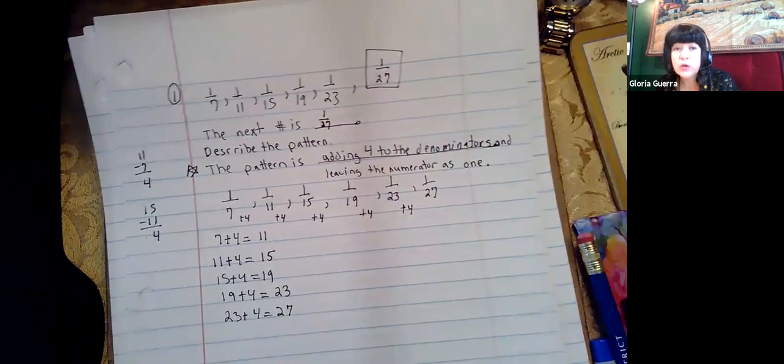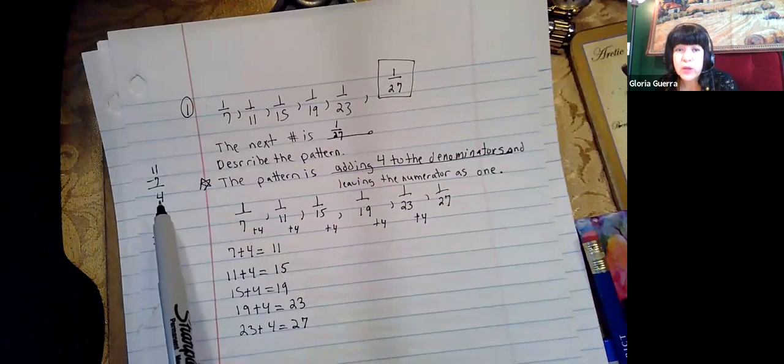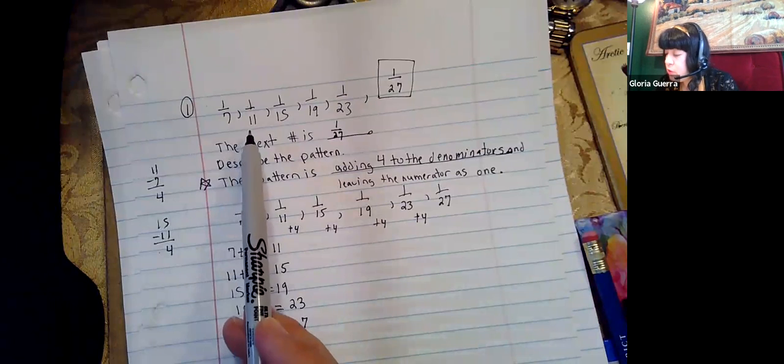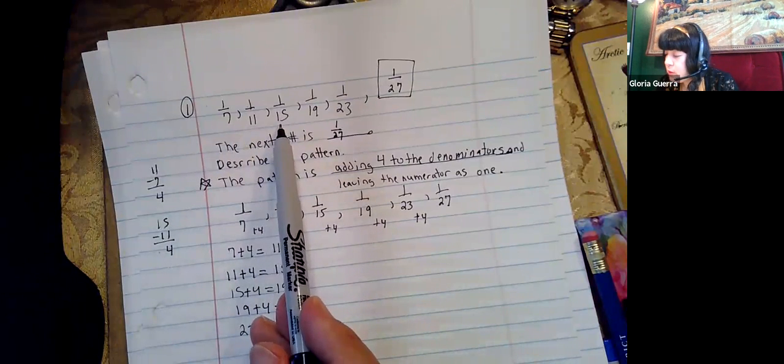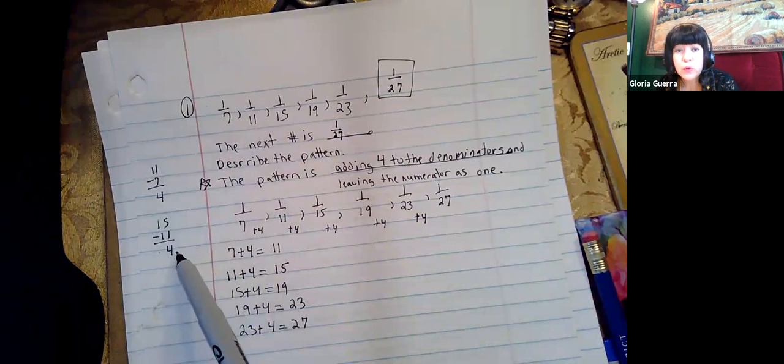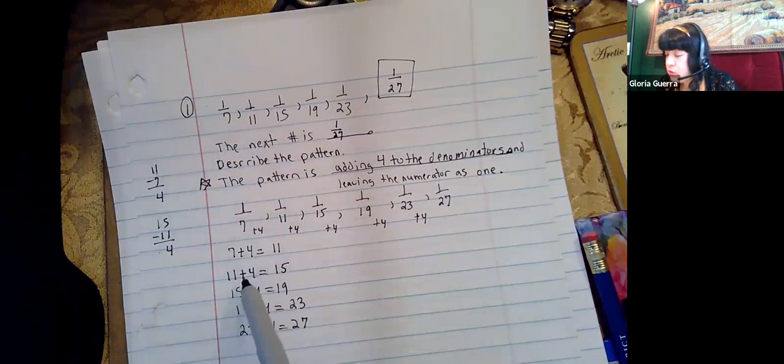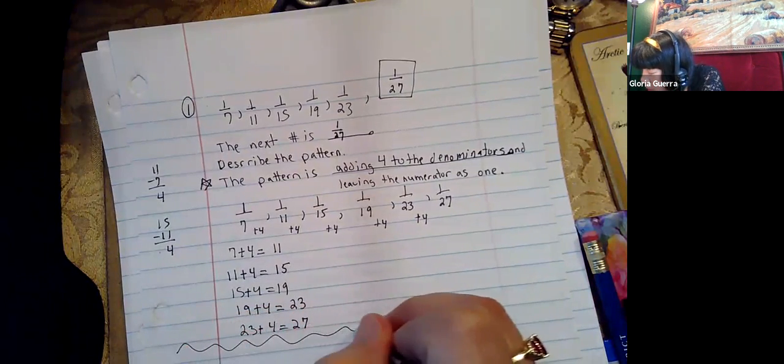But I did start off with subtracting, right? I did start off doing 11 minus 7, which was 4. 15 minus 11, which was 4. And then I started saying, okay, let's add 4 to the denominator, okay? So there's some work there to justify our answer.